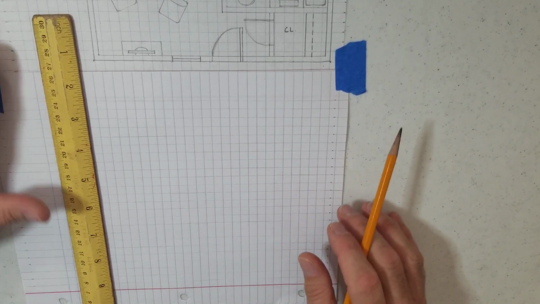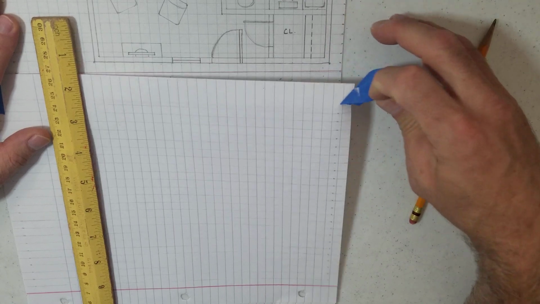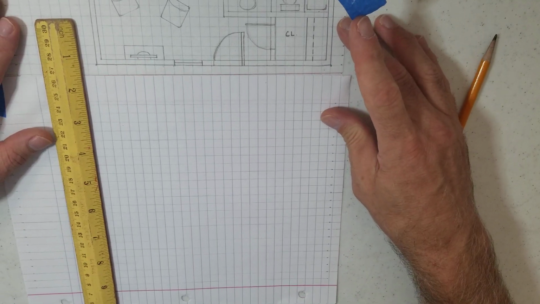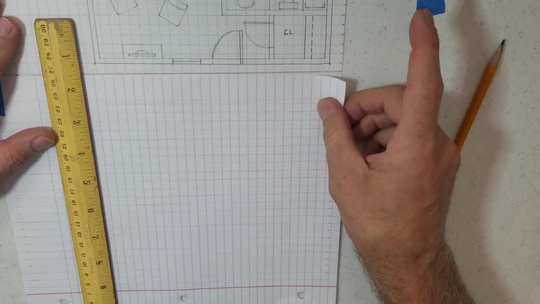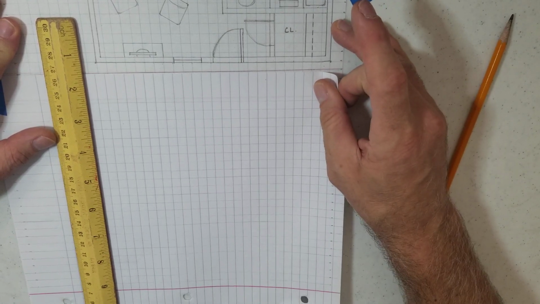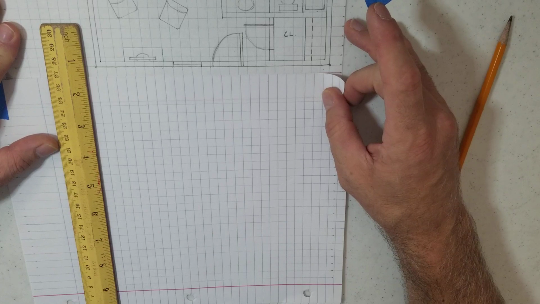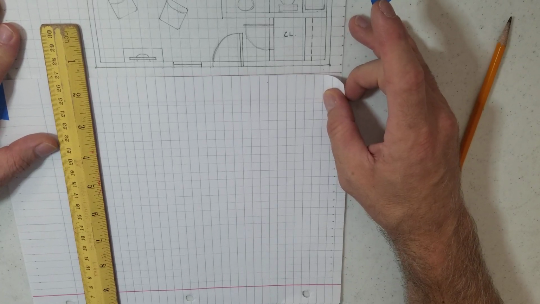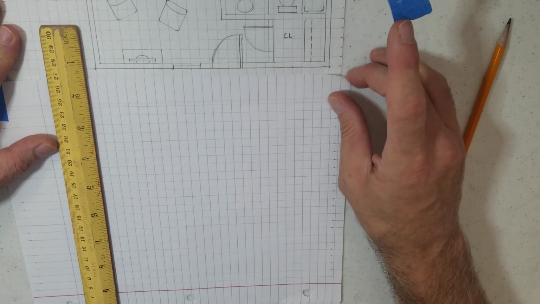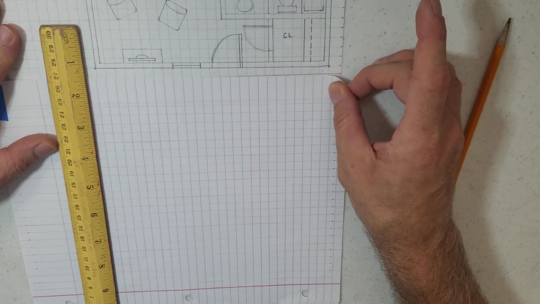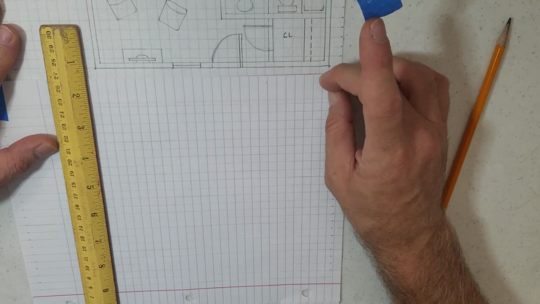I am going to start. I didn't do a very good job of aligning these papers. My papers aren't the same. I should have used the same type of paper from last week. A little bit different.